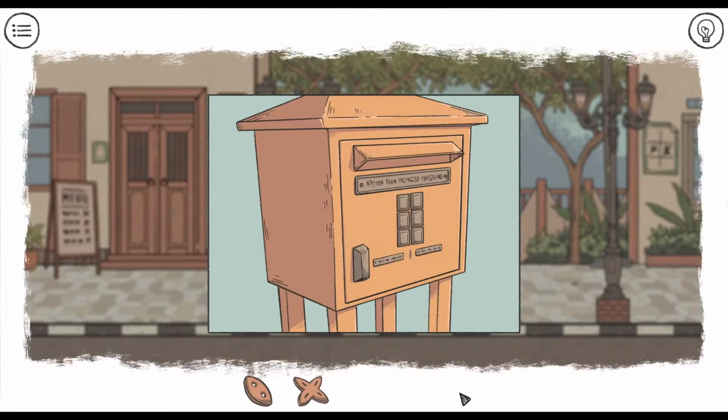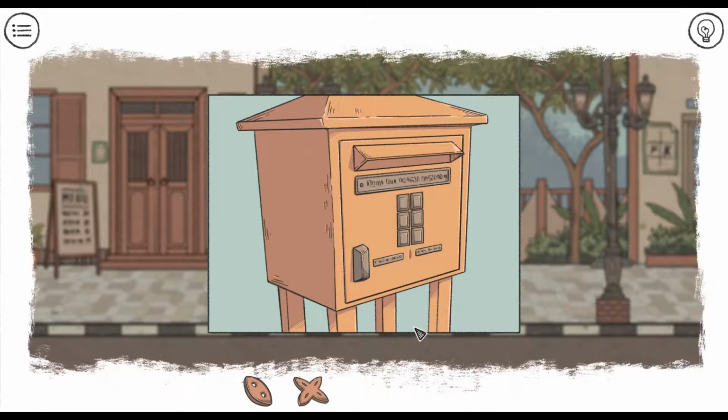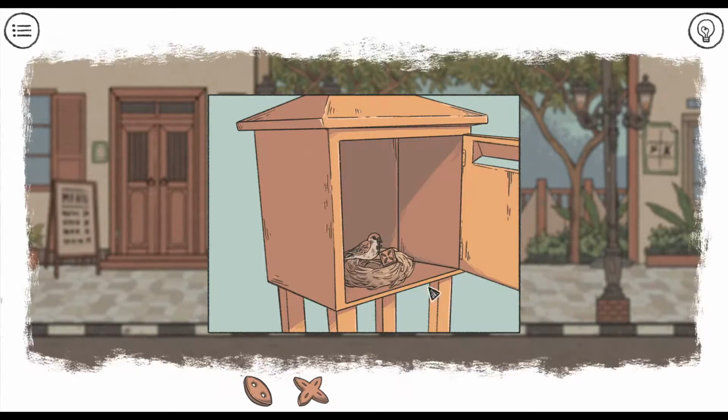So I'm going to give you a completely honest statement here. In this part, I got stuck and I could not progress. So I used a walkthrough, which showed me that this is the correct key code for this: 1, 2, 3, and then 4.